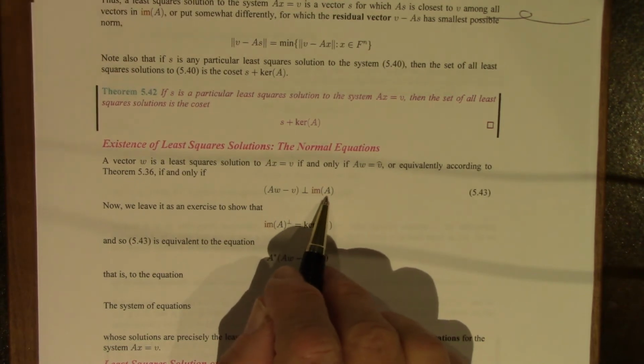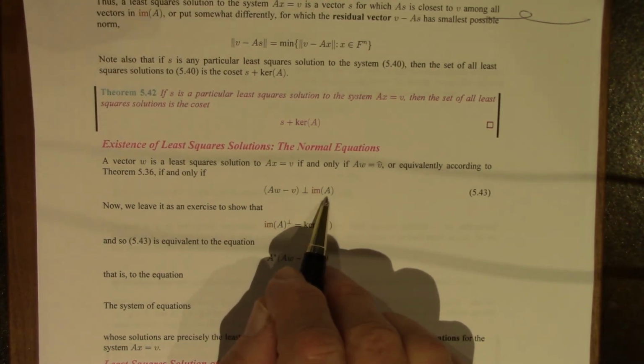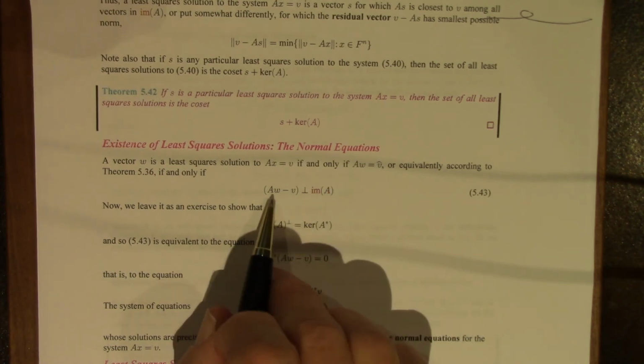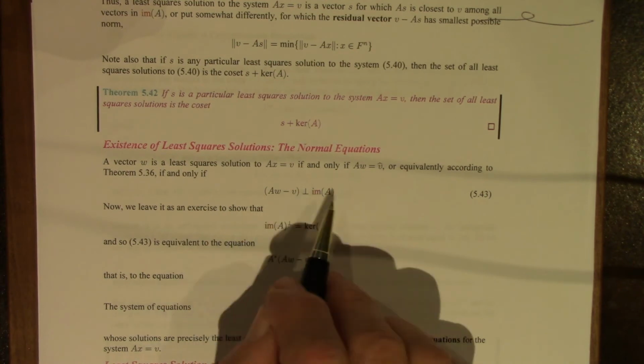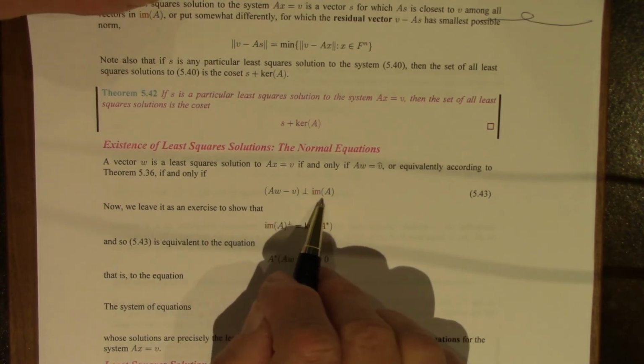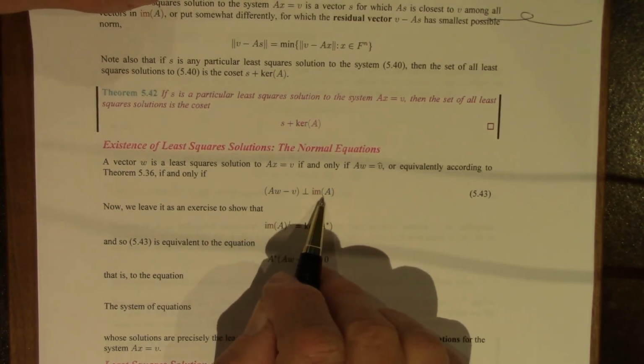We used to call it S, but here it's the image of A. V hat is the unique vector for which V hat minus V is orthogonal to the subspace upon which we are projecting.